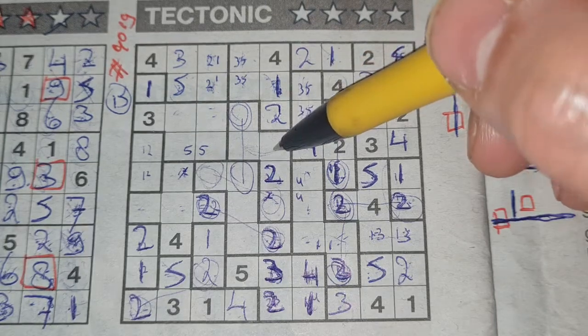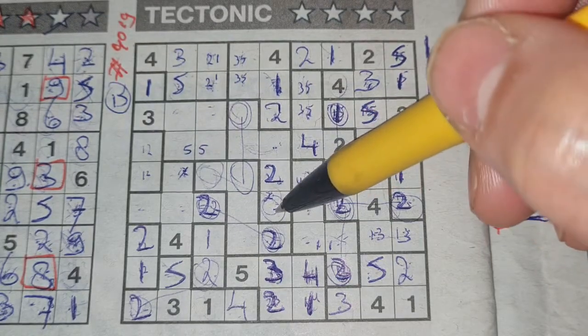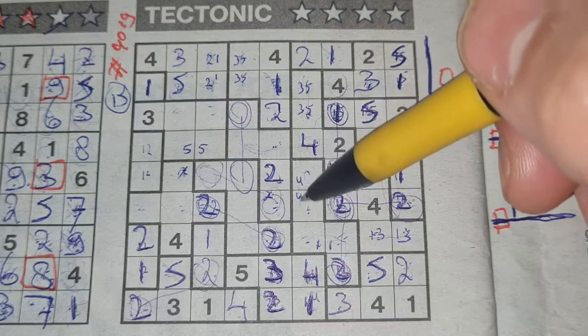Well, this box cannot be a 4. But also that box can be a 4. We have a double 4 there. Oh, we have a double 4.